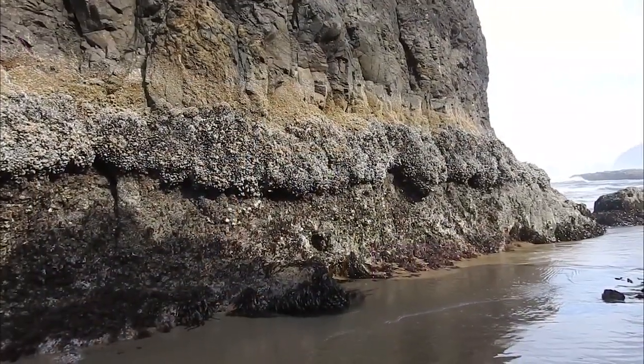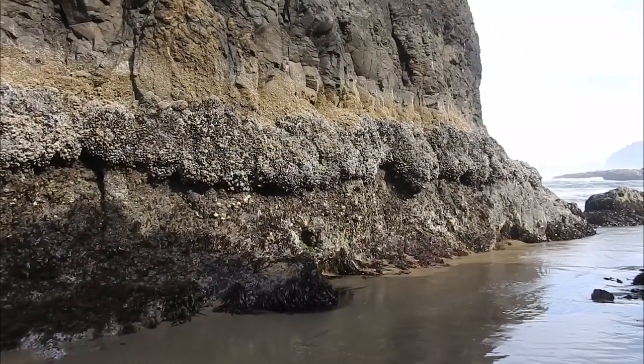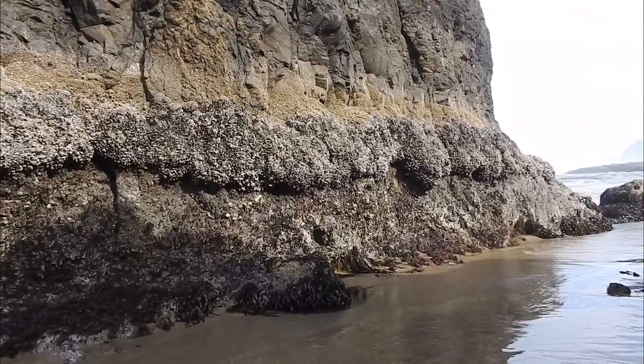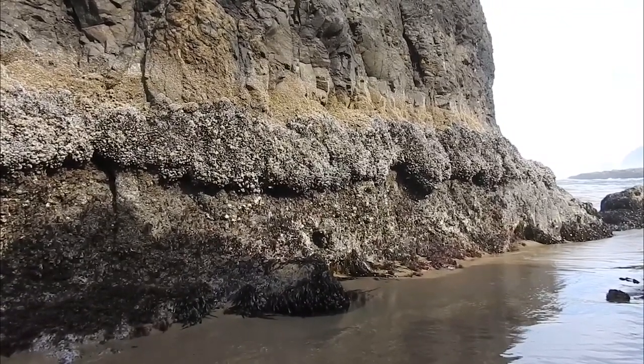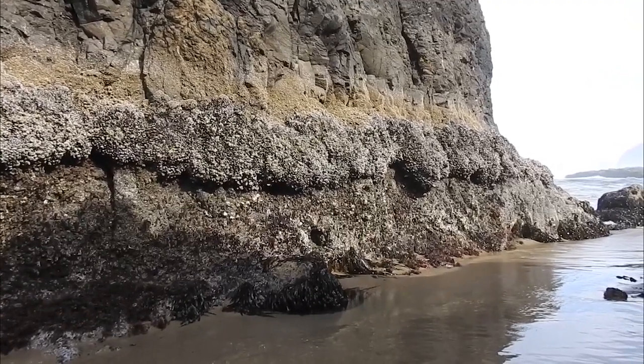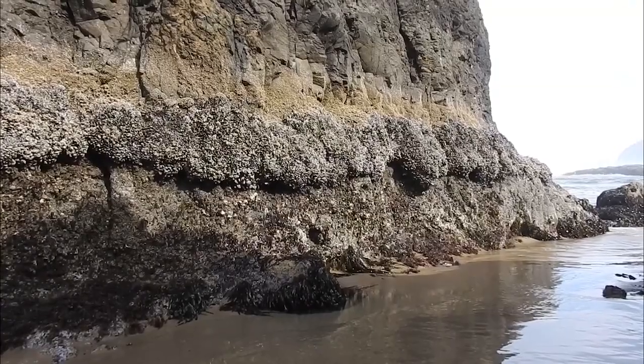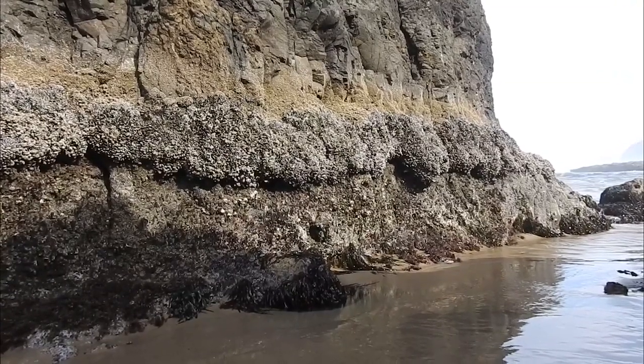Okay, we are in the intertidal area, and I want to talk about a phenomenon called zonation. The tides come in and out, so some organisms are almost always underwater, some are almost never underwater.